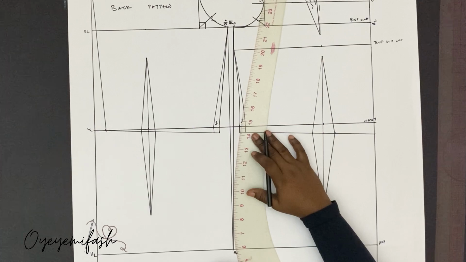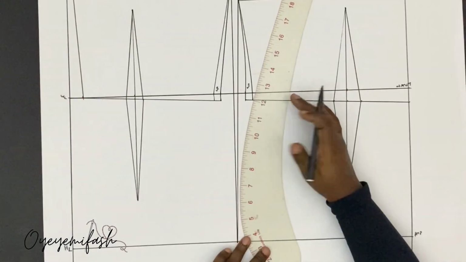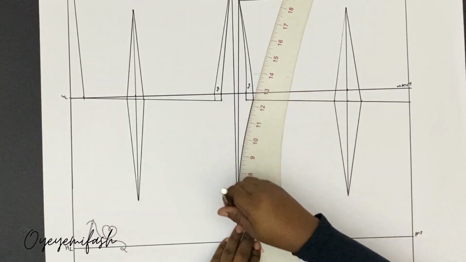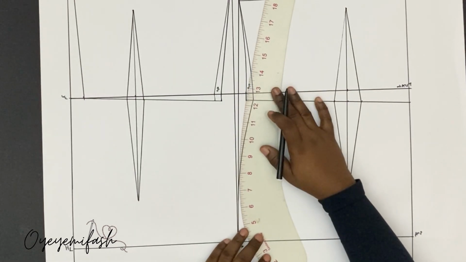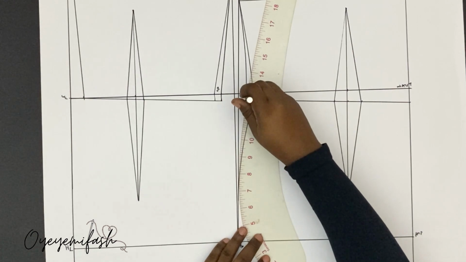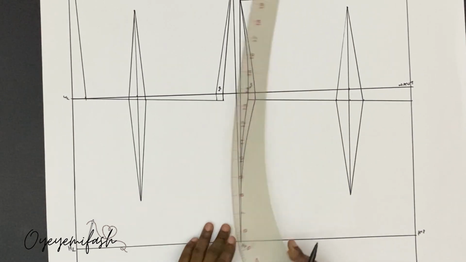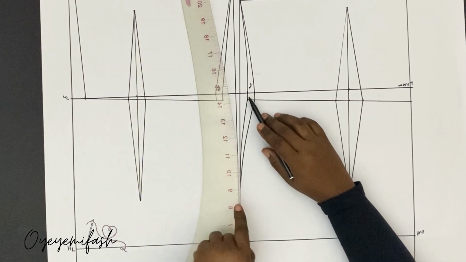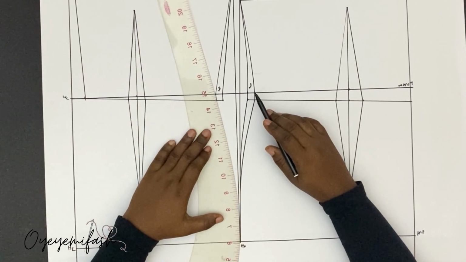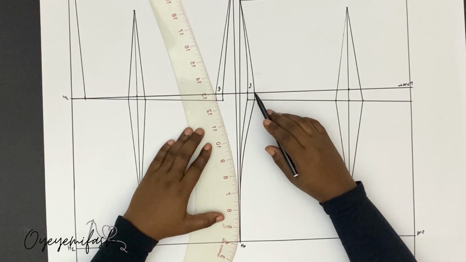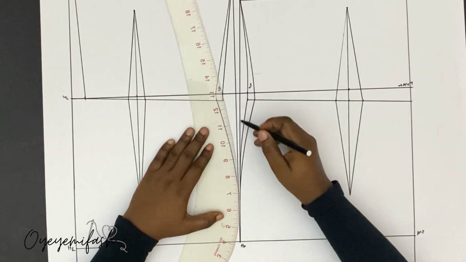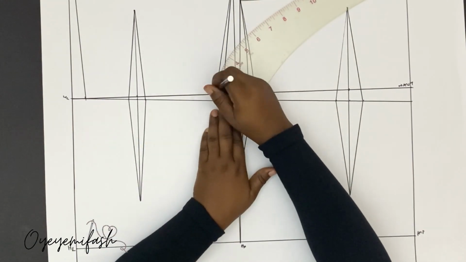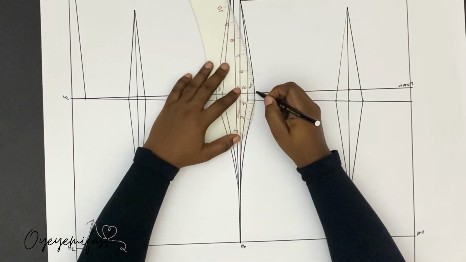So to rule our side seam to the hip point, you take your hip curve like this and connect it. So we have the inner side seam and the outer shaped side seam. So you do the same for the back pattern. Then you make sure you blend all the curves.